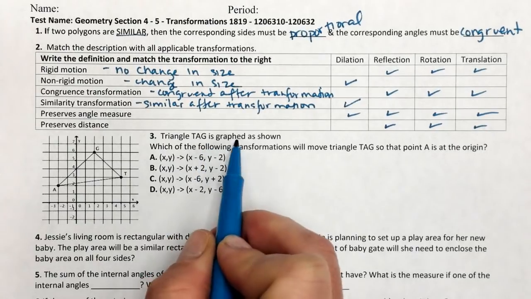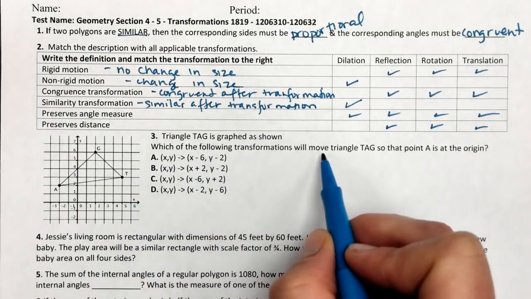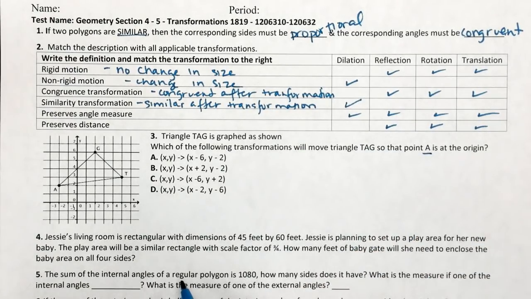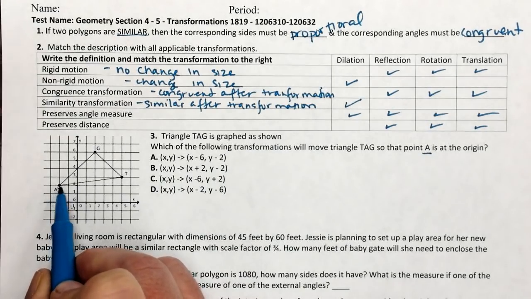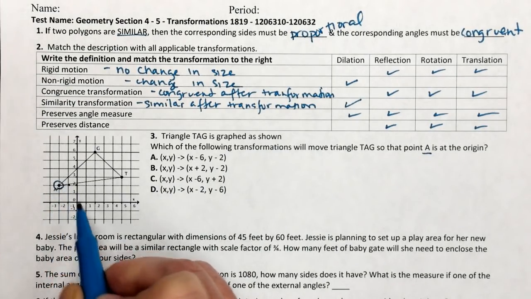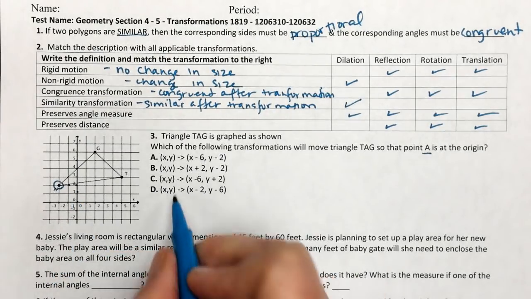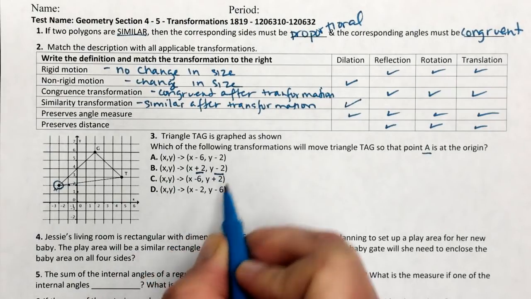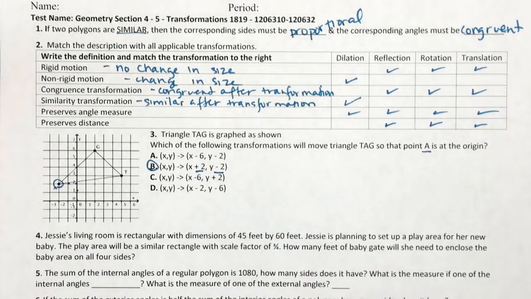Triangle TAG is graphed as shown. Which of the following transformations will move TAG so that the point A is at the origin? So move point A so that it's at the origin. Well, point A is right here, and it'd be right 2 horizontally and down 2 vertically. So that's plus 2 for the horizontal and minus 2, or down 2, for the vertical for the y.